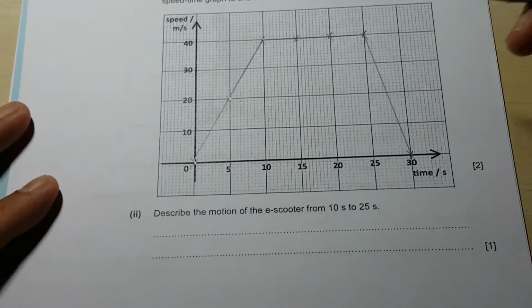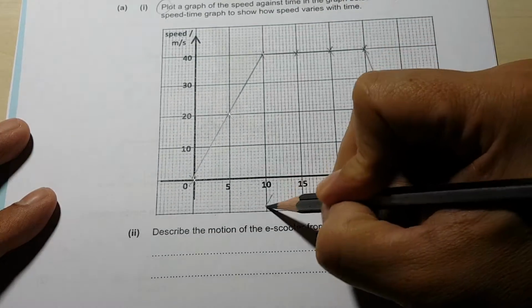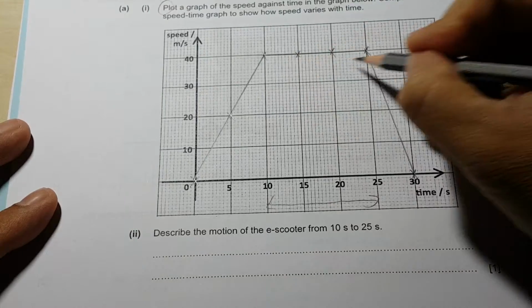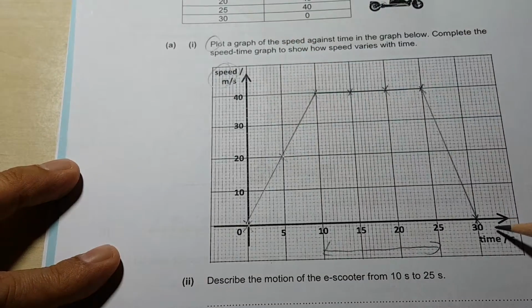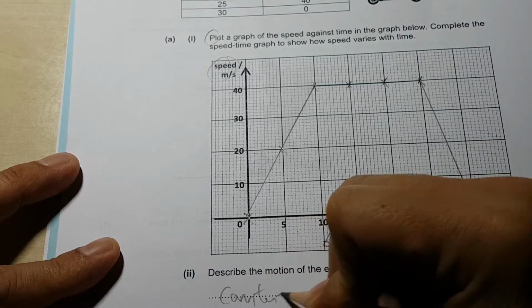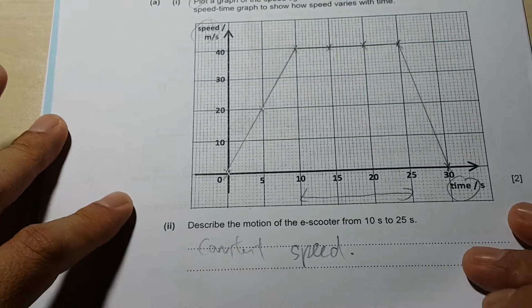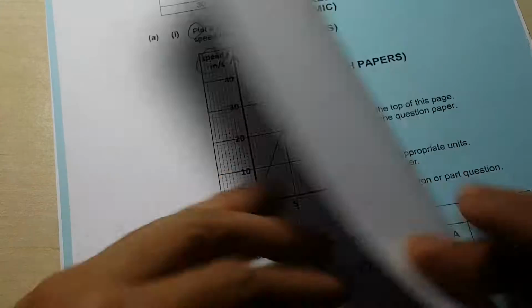Okay. So part 2, describe the motion from 10 to 25. What can you say about the motion? This is a speed time graph, right? So for a speed time graph, just say constant speed. That's it. Right? Okay.